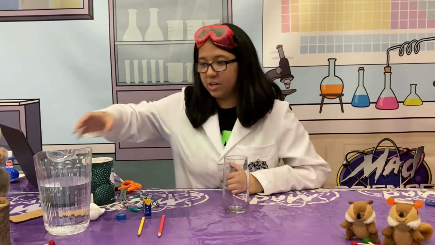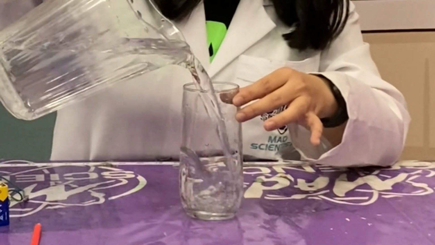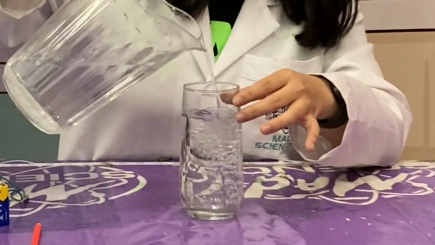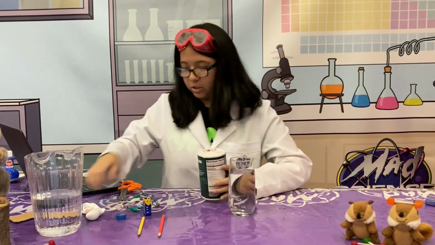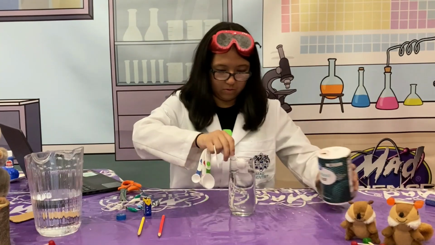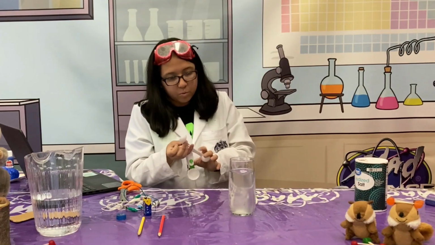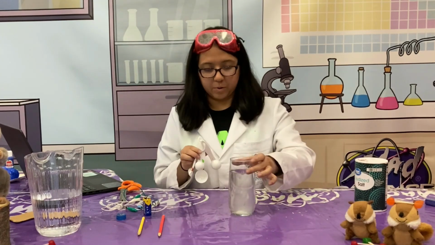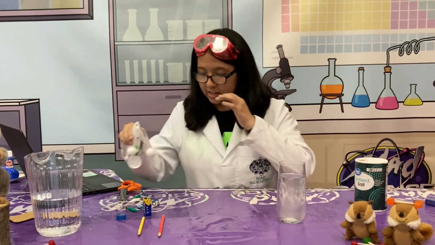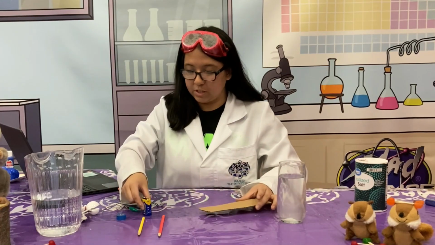We're gonna start by taking our glass and pouring in about a cup of warm water. Then we're gonna take our salt, we're gonna add a tablespoon. We'll go ahead and mix. Now, your water might be a little bit cloudy, but that's okay. We're gonna go ahead and set that to the side and let that settle. And while we do that, we're gonna prep the rest of our experiment.